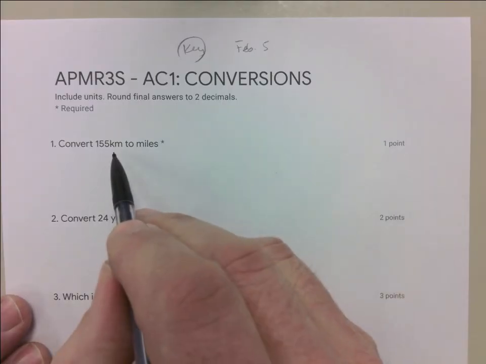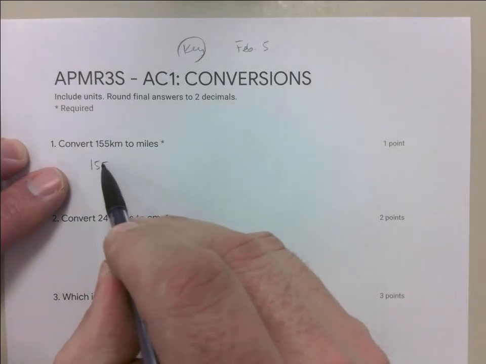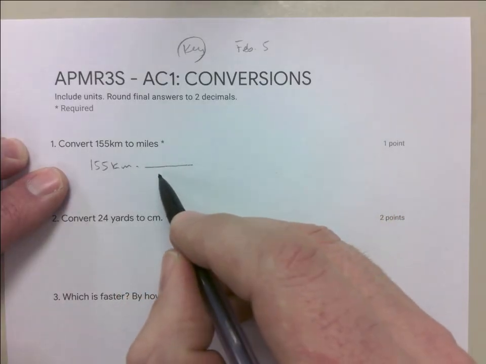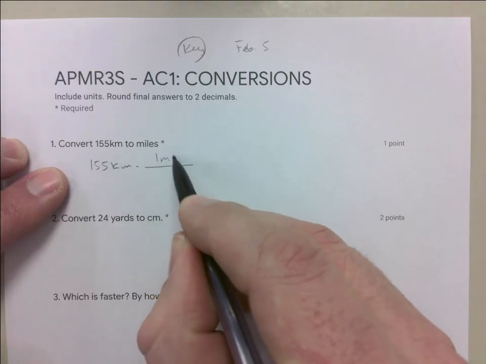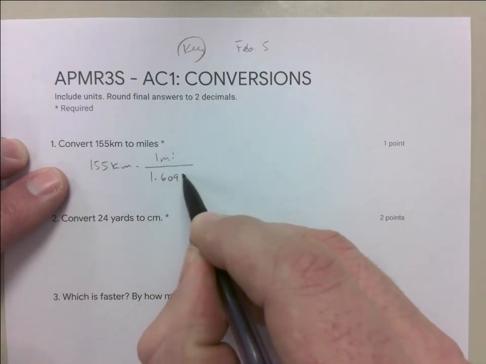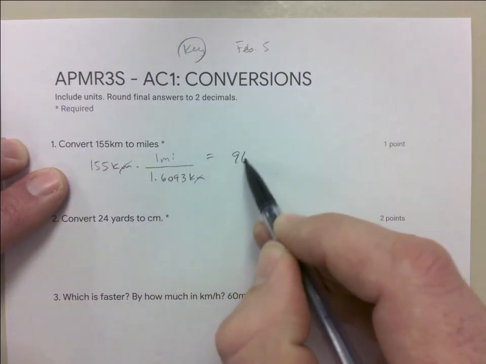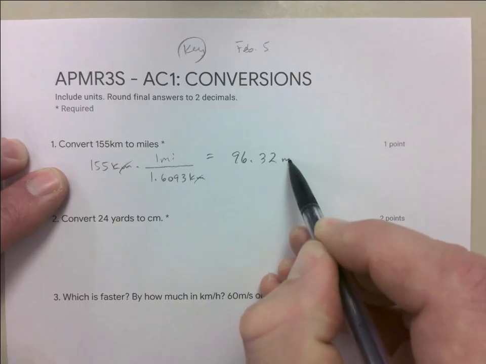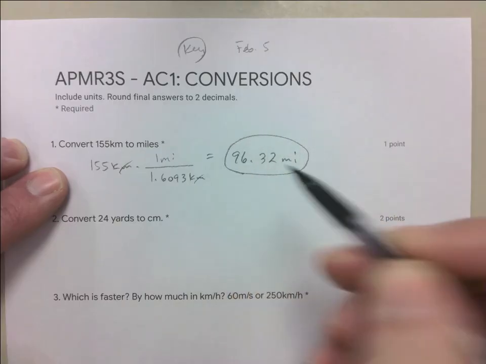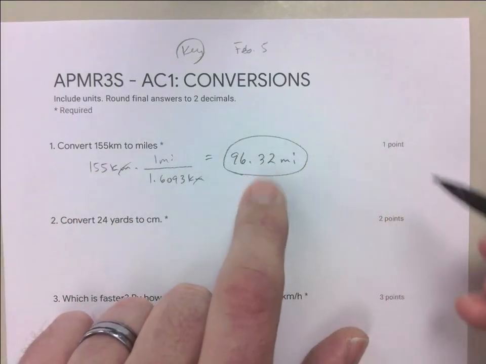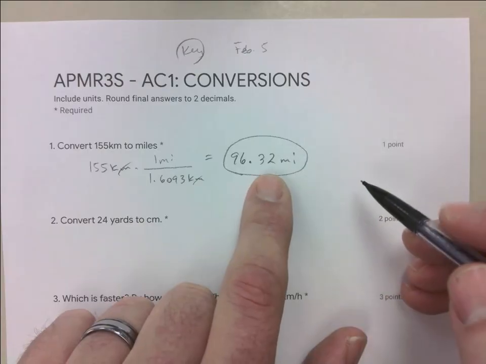So convert 155 kilometers to miles. All I would like you to show me here is that 1 mile has 1.6093 kilometers. You cancel kilometers, you get 96.32 miles. Okay, so that's what I would want to see. Of course, I want to see work, but also the final answer rounded to 2 decimals.